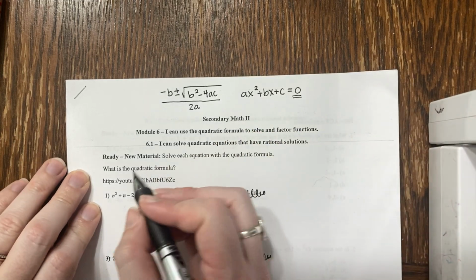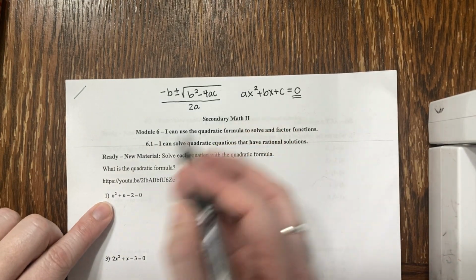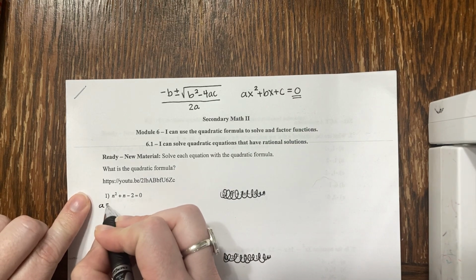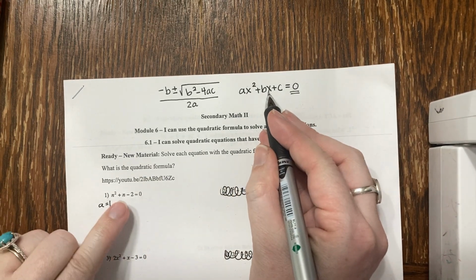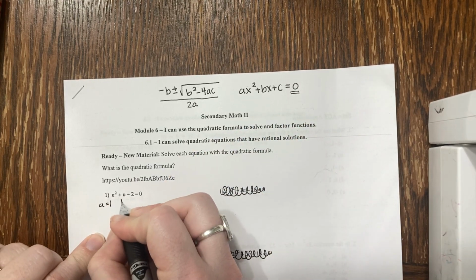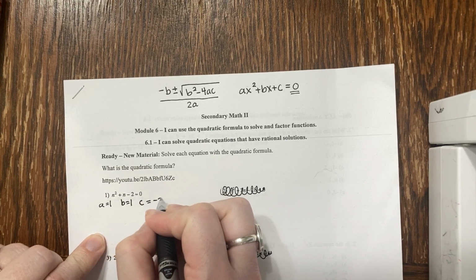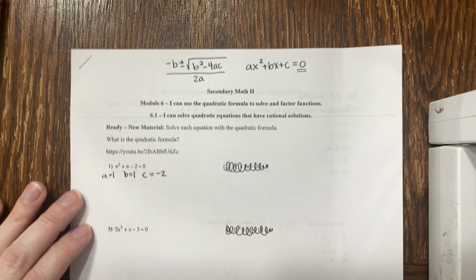So when I look at question 1, the variable squared is my a. There's no number on it, so a will equal 1. I look at the middle term with the 1 variable. It has no number. B is a 1, and c is the constant at the end, negative 2.